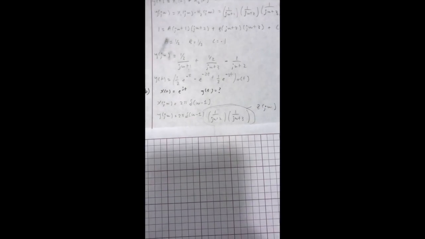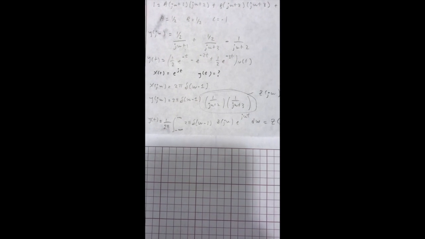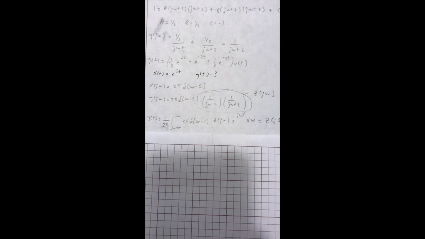And let's call these two multiplications equal to z of j omega, just to make our life a bit easier. Now, the trick that you want to do here is there's no type of formula that pretty much gives you a straight answer from this. So what you want to do here is actually go through and do the integral. Use the actual formula of finding the inverse for your transform. So you get this expression for y of t. You get 1 over 2 pi, integral from -infinity to infinity, 2 pi delta of omega minus 1 times z of j omega times e to the j omega t d omega.